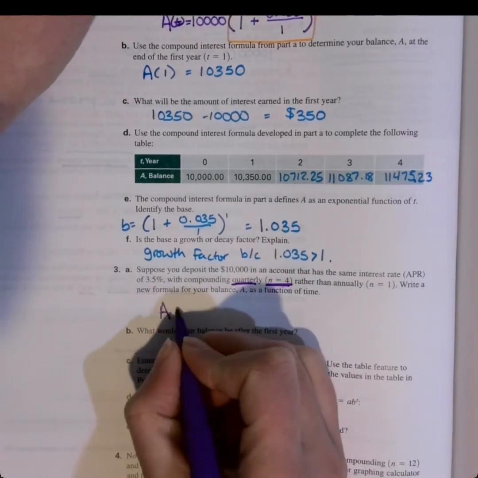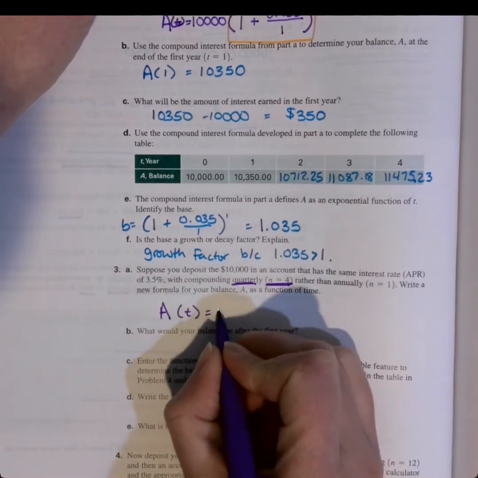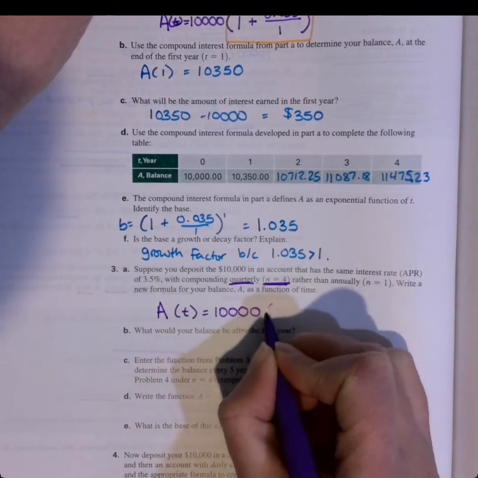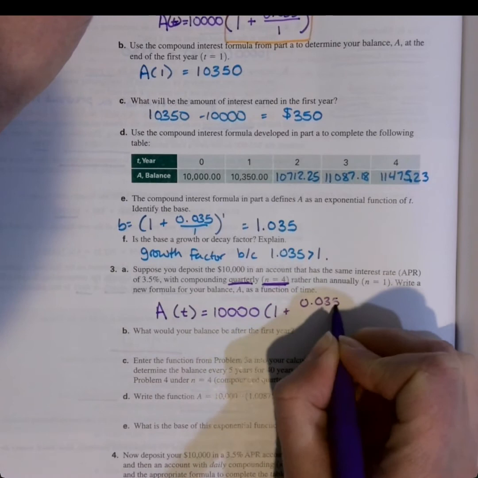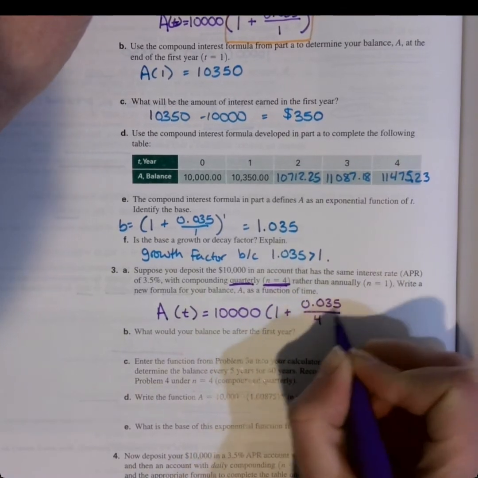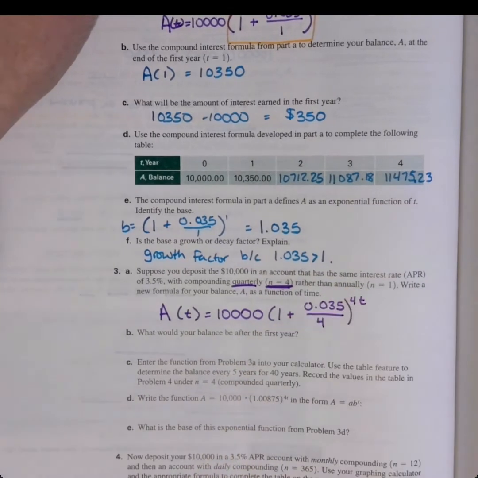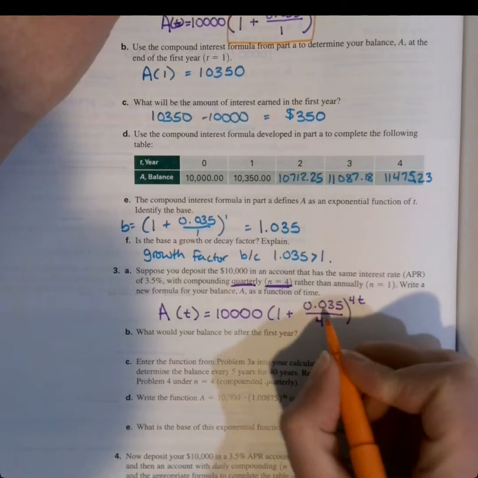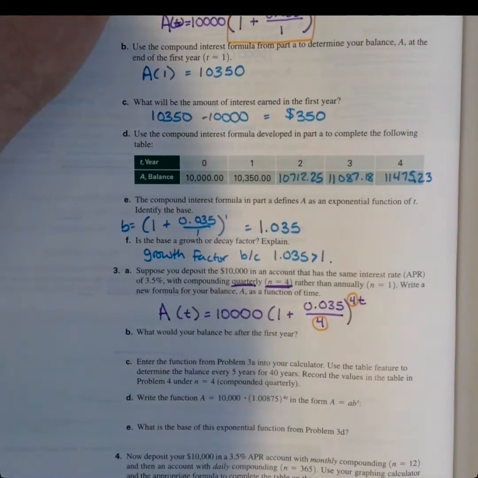So A of t now is going to be 10,000 times 1 plus 0.035 over 4 to the 4 again times t. The n value shows up twice in the equation, so I have 4 in both of those positions.